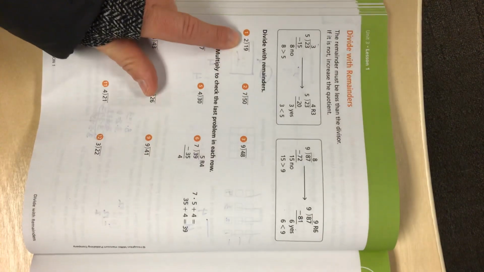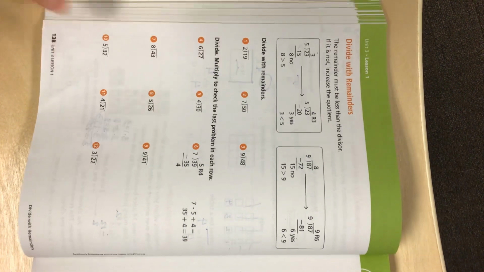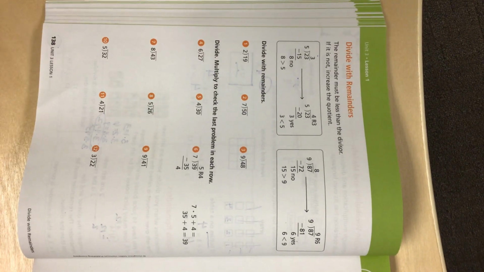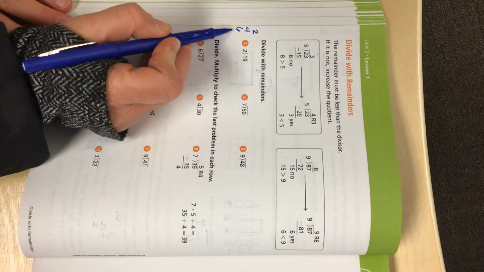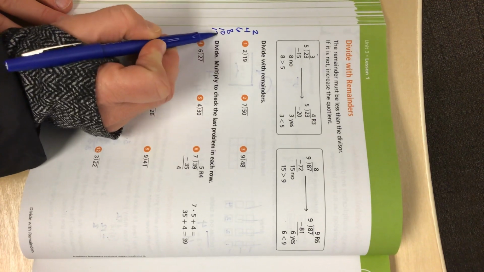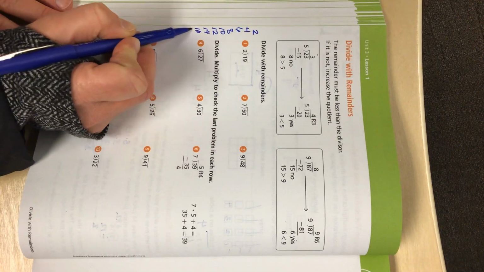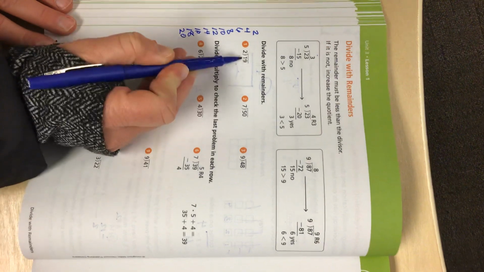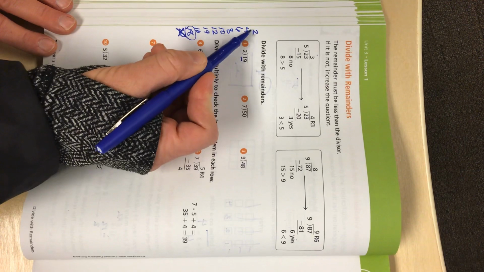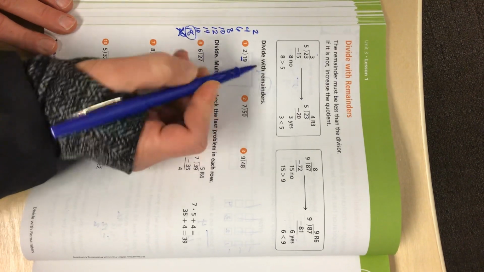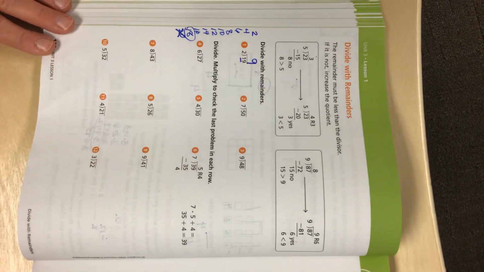We're going to actually skip this top part. I'm going to go right down to this part. So 19 divided by 2. Count by 2s until you get to 19 or close to it. 2, 4, 6, 8, 10, 12, 14, 16, 18, 20. Can't go over 19, so we're going to go with 18. That is 1, 2, 3, 4, 5, 6, 7, 8, 9. 9 2s can go into 19 without going over.